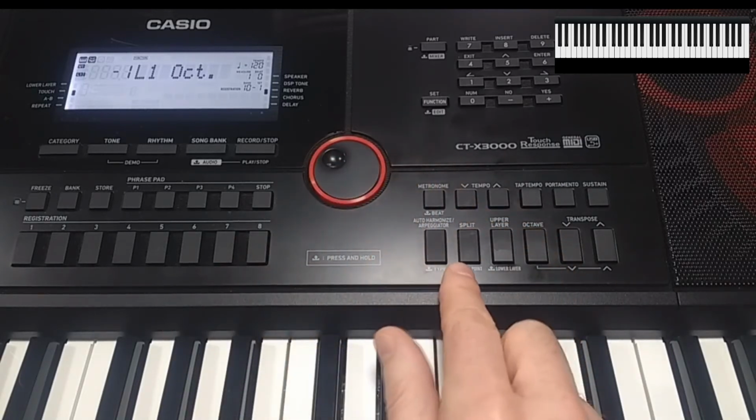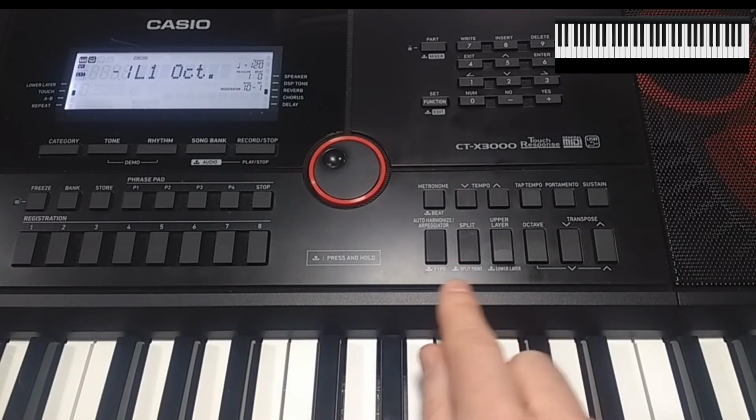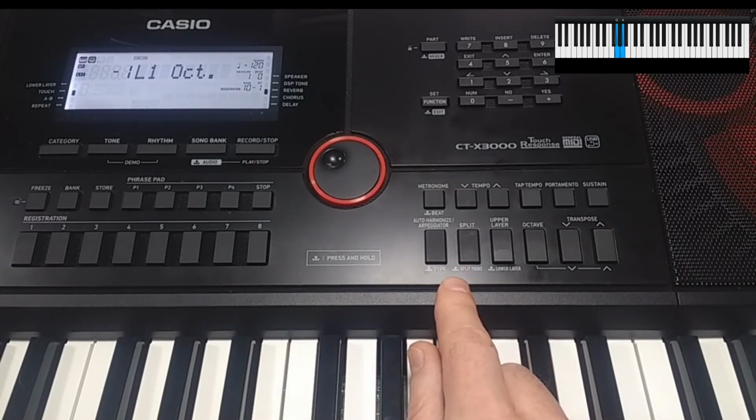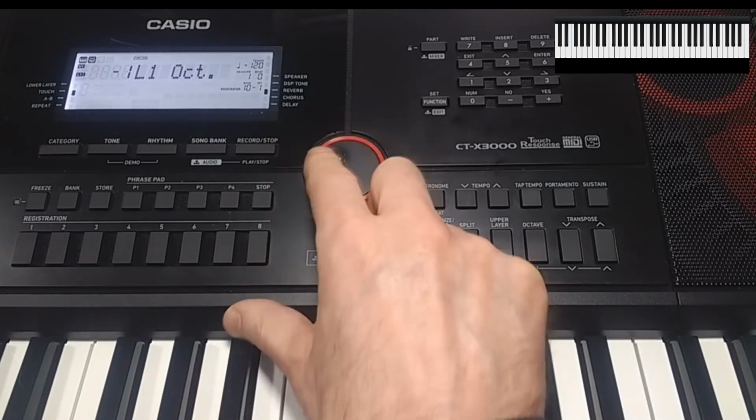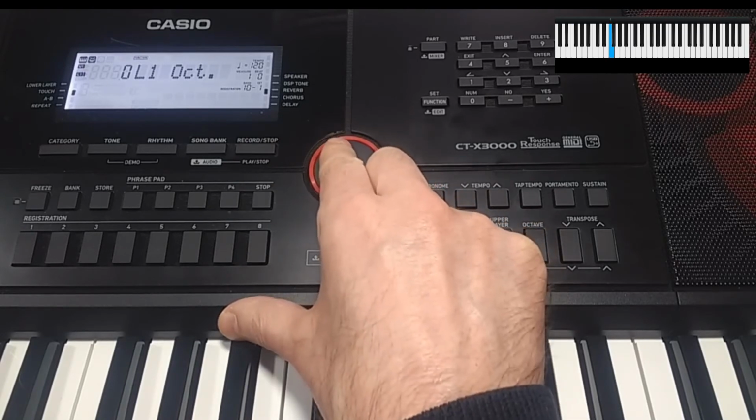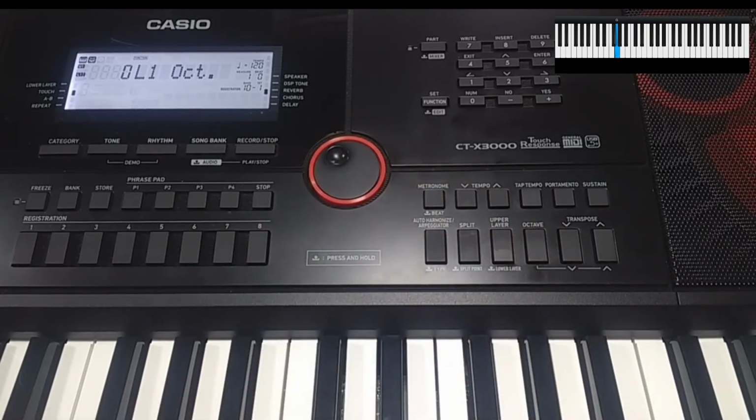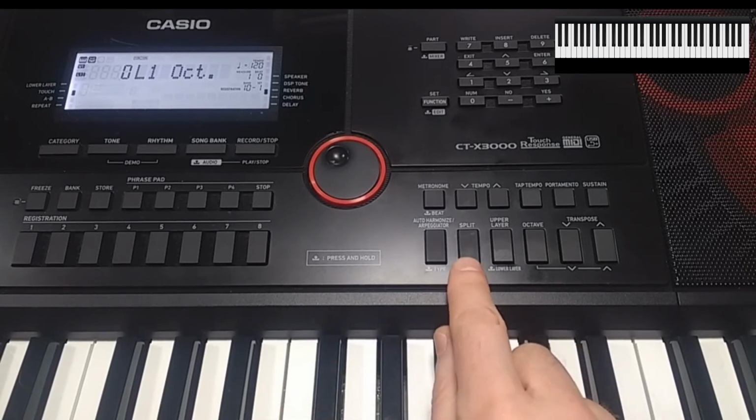The other thing to say about the split function is you can change where that split occurs. I've got it happening here after the F sharp. And again, you can see it jump down an octave. Let me put it back to 0. So there's a G on the keyboard below middle C. That's the F sharp. And then the next note is that high bass.